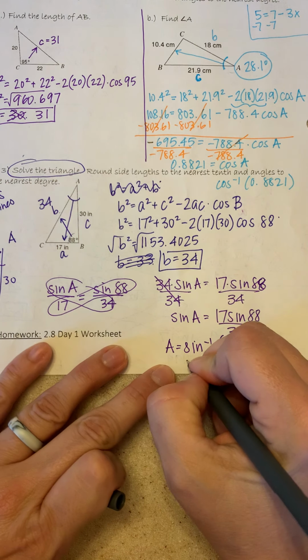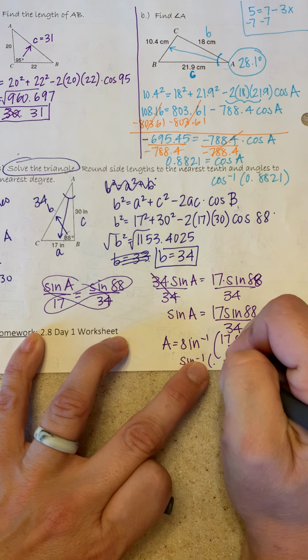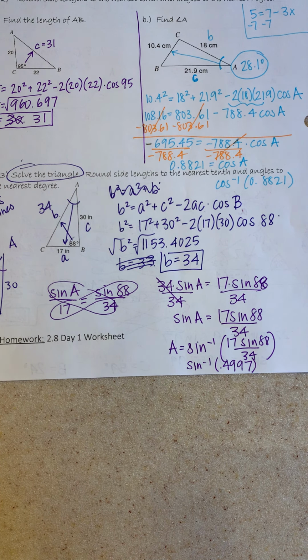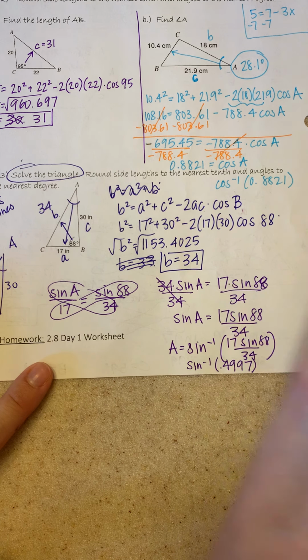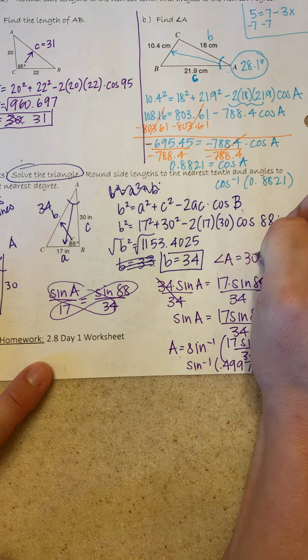And so I'm doing the inverse sine of something really close to 0.4997. So inverse sine of that, and I get essentially 30 for my angle A. So angle A is 30.